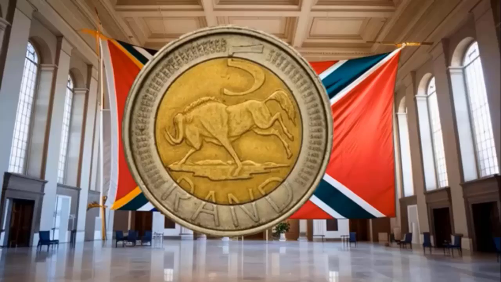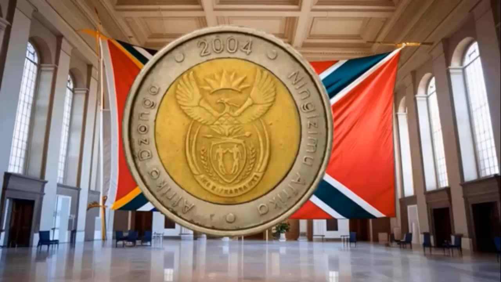At the time, no one imagined that some of these coins would one day be worth far more than their face value. But that's the magic of numismatics. Value doesn't always reveal itself immediately. Some coins become valuable because they are old, some because they are rare, and some, like the 2004 5 Rand, because they mark a turning point in history.